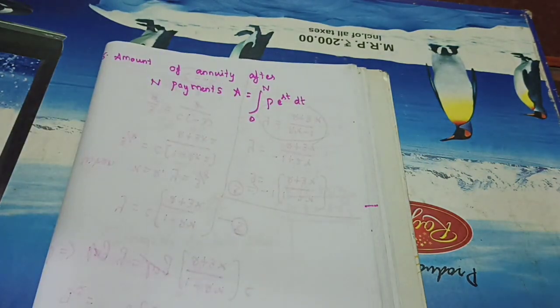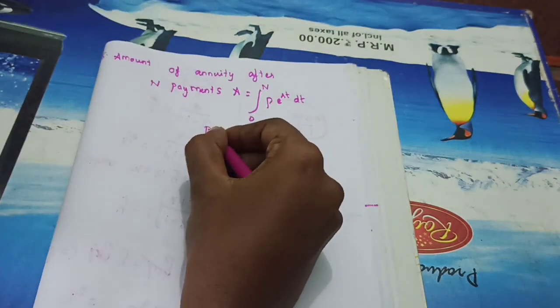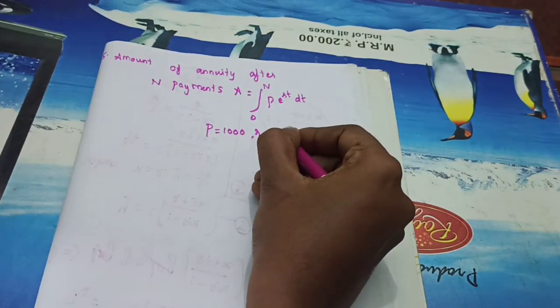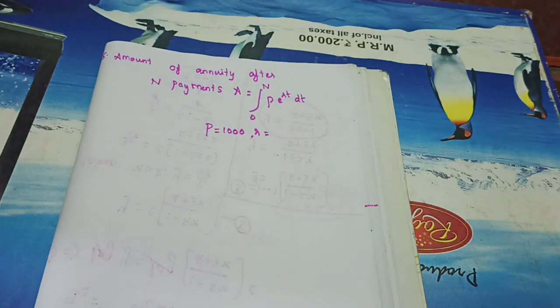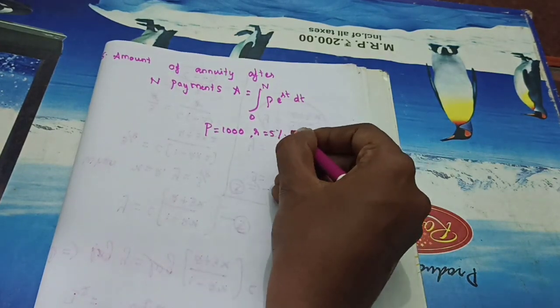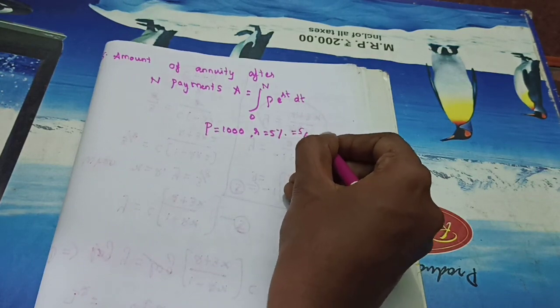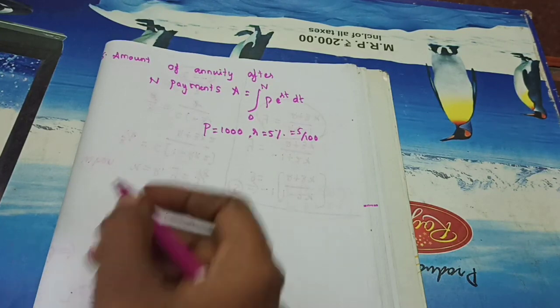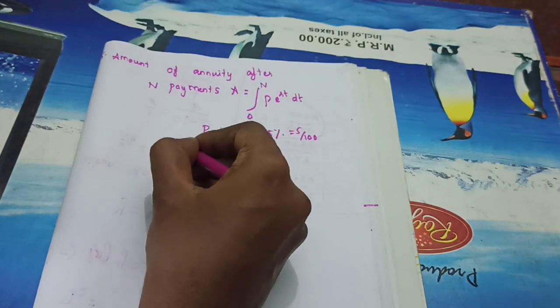So now you are going to substitute all the values. The P value, the amount, is given as 1000. The R value is given as 5%, which means 5 by 100. All the values are given, so just substitute in the formula. They asked for after 5 years, so the n value is 5.